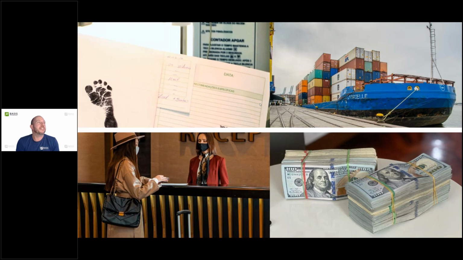In the top left, you'll see something that alludes to medical records. The picture is of just a baby's foot and an identity that goes along with it. Within medical records, it's important to keep track of your patients and understand the history that they have had in terms of treatment they have received. Underneath that, I've got another positive use case for looking for people's names. It's actually a hotel lobby.